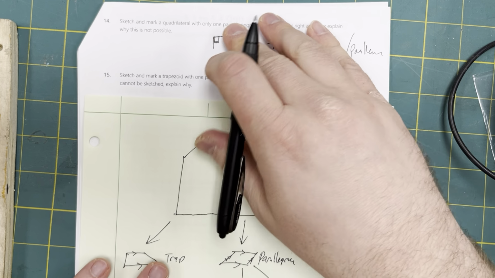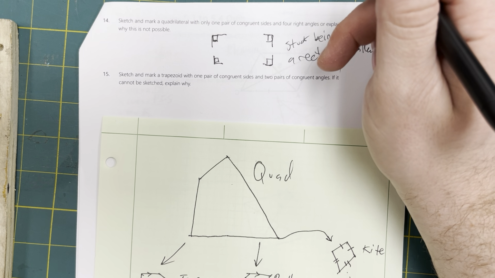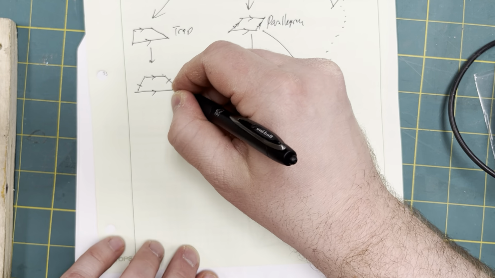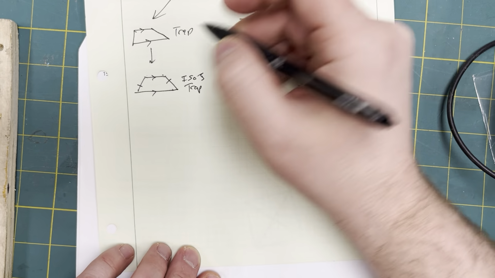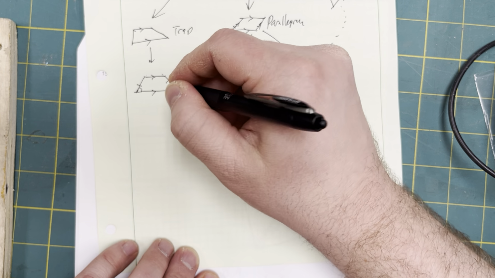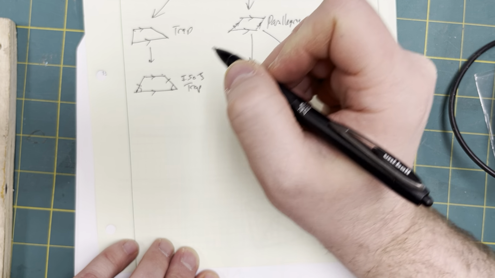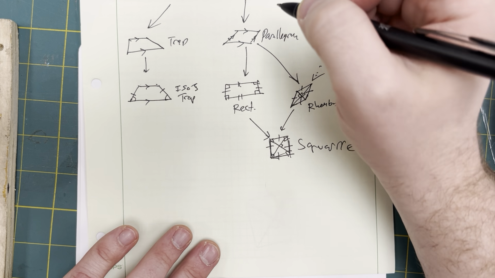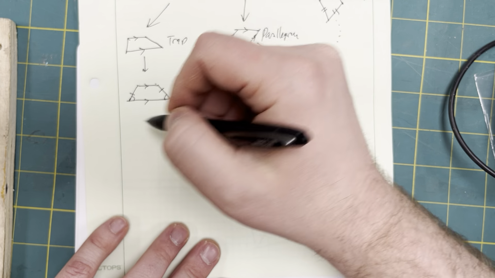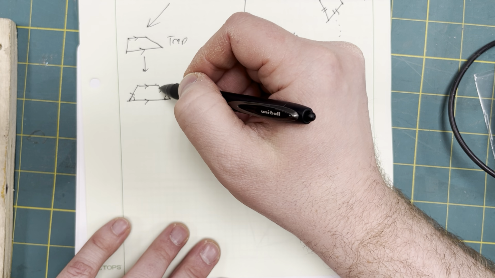All right, 15. Sketch and mark a trapezoid with 1 pair of congruent sides and 2 pairs of congruent angles. So we talked earlier, we said we could have a set of congruent sides and then these base angles are the same. Well, let's see, is there any way for these two to be different? I hope that you kind of see in this symmetrical picture that we're drawing, if these are the same, then these are going to have to be the same too.